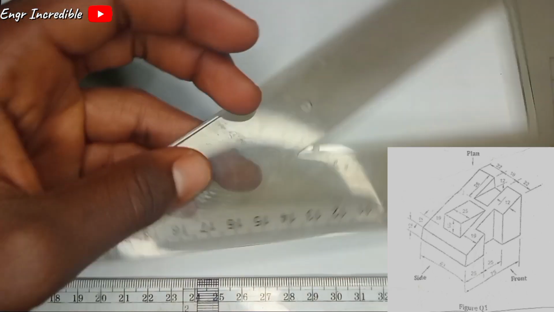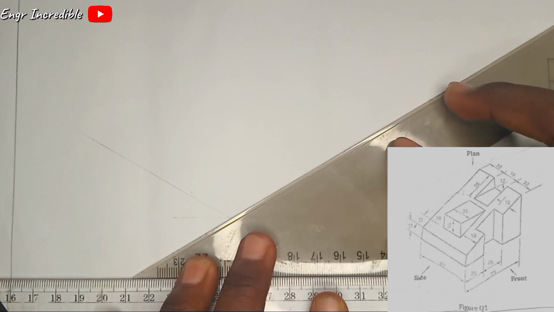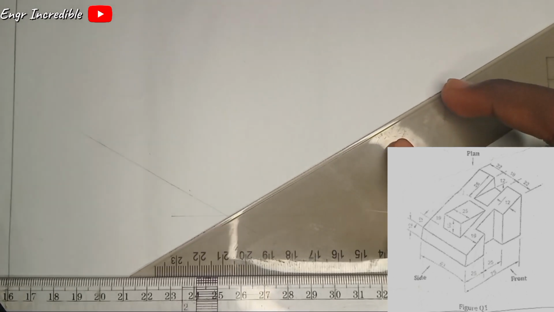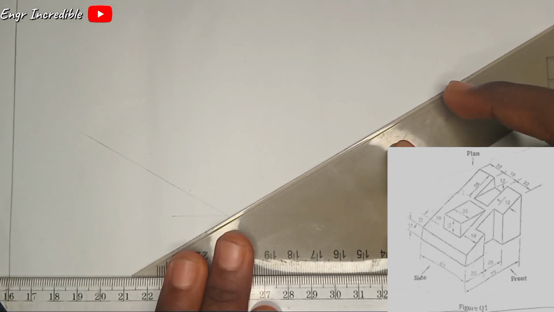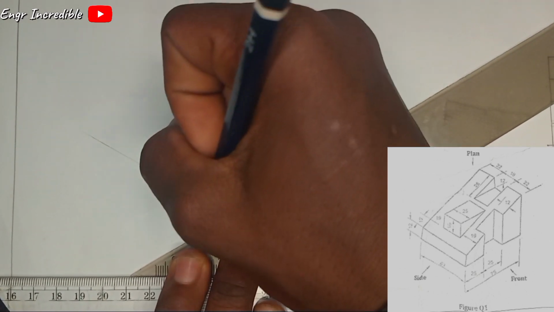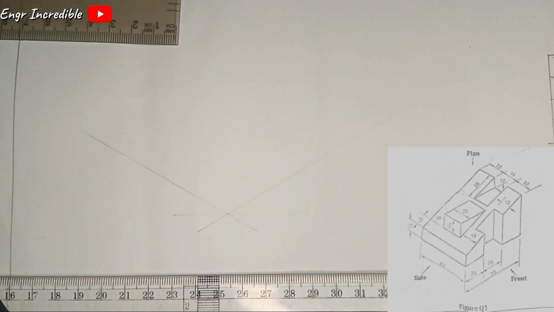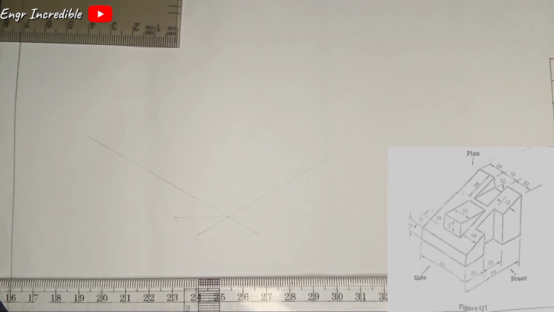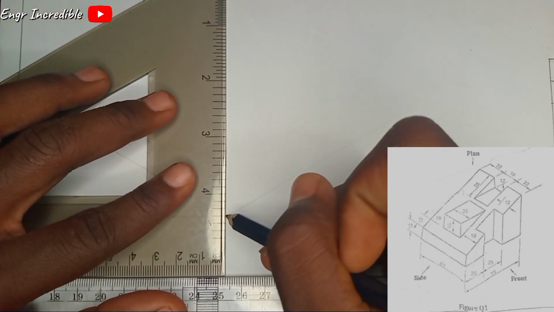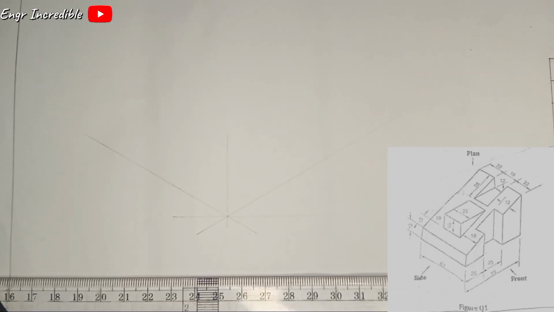Then I also put in this other angle to meet the first angle at this point. I do the same for the other part and try to make it as soft as possible. Now that I've drawn this, I draw the horizontal line for the last one. So that is the three reference lines that I need.